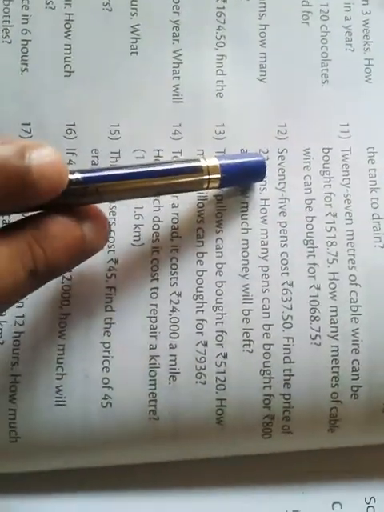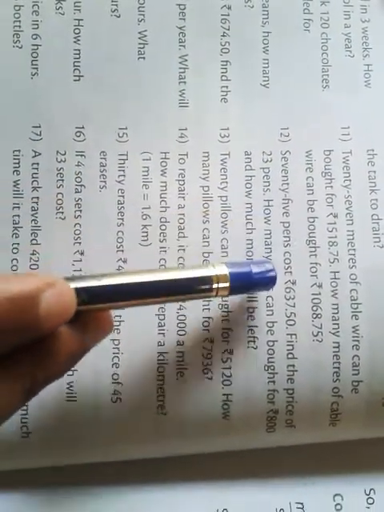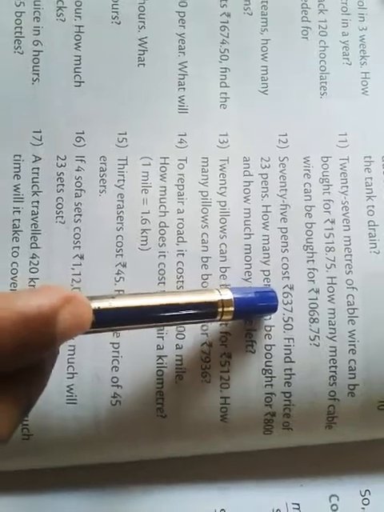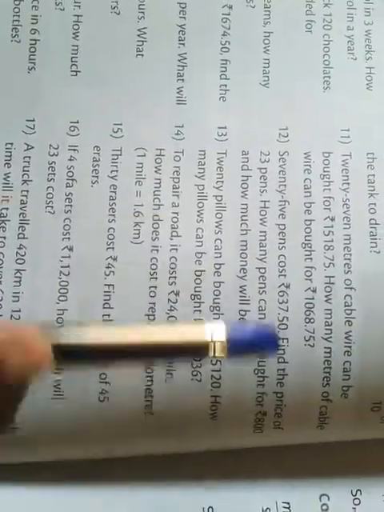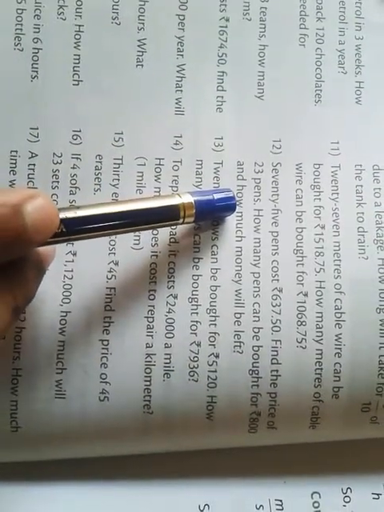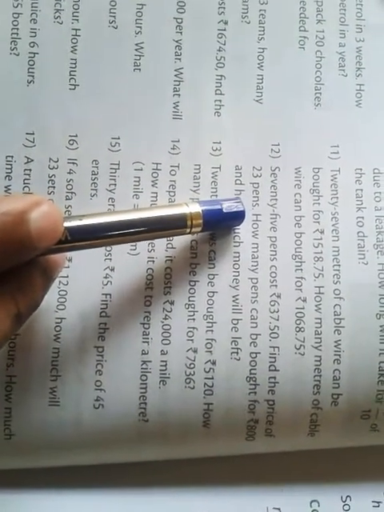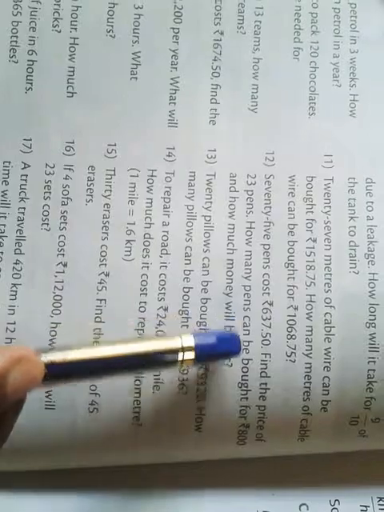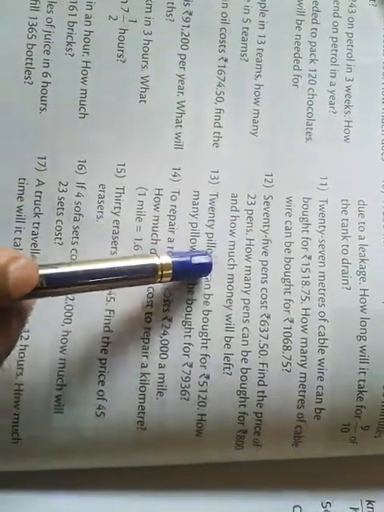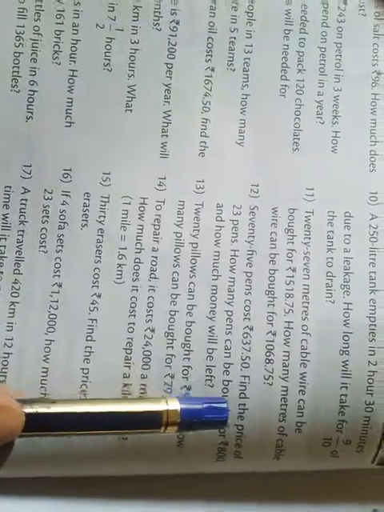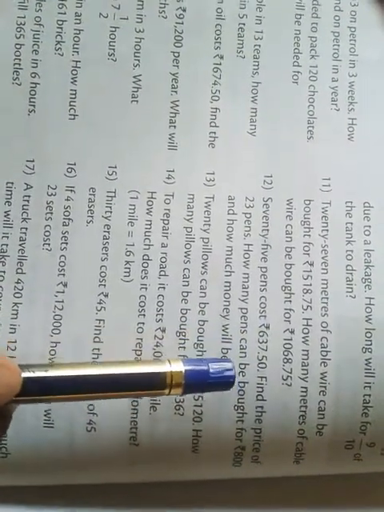Now question number 12. Read question number 12. 75 pens cost rupees 637 and 50 paise. Find the price of 23 pens. This is the first part of the question. How many pens can be bought for rupees 800? That is the second part. And how much money will be left? Third part. So this question consists of 3 parts, so we solve part by part.